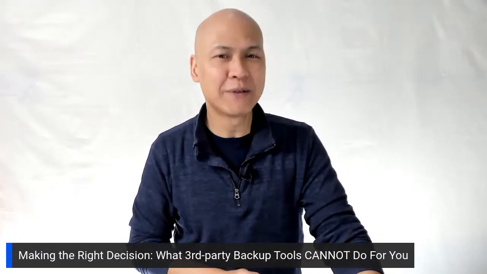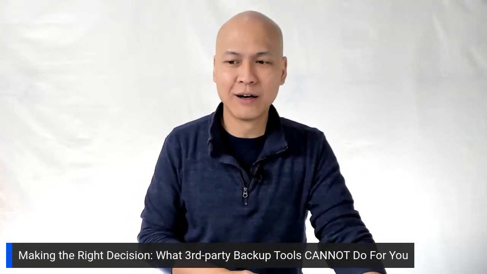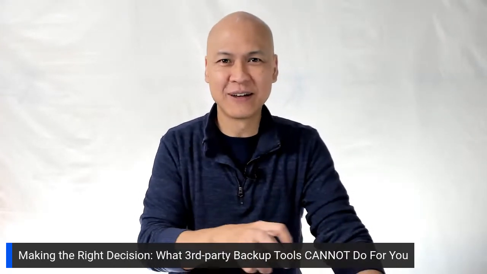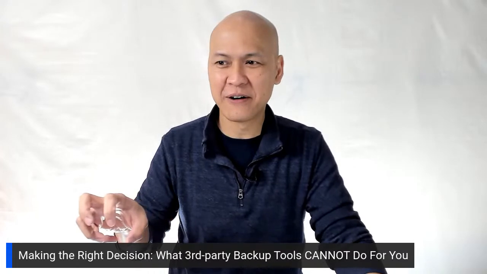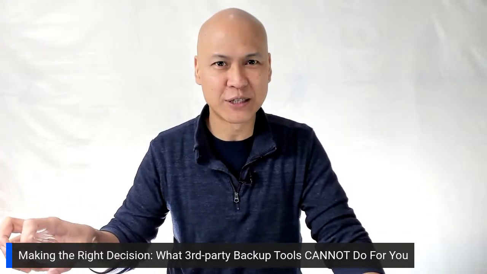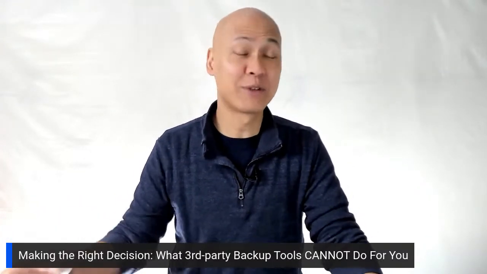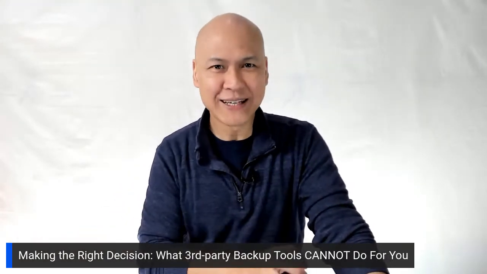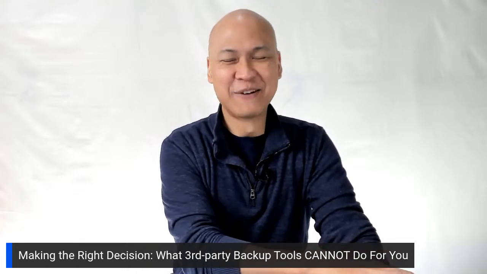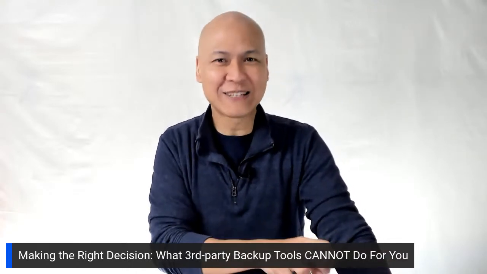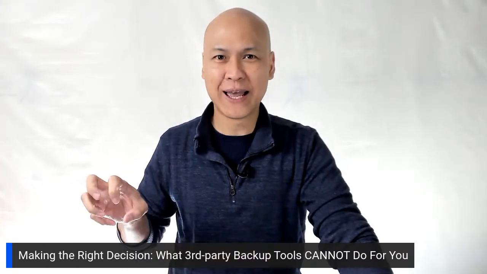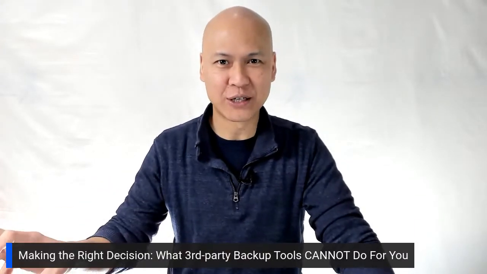I made a mistake of restoring a Windows XP image off of a SQL Server machine. The good thing about it, it's not production, so I'm good. I made a mistake of restoring a Windows XP snapshot to a SQL Server box.